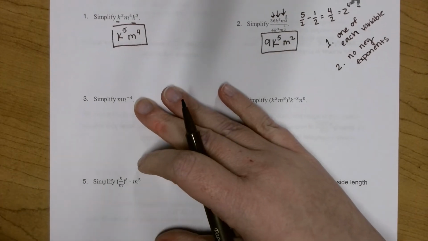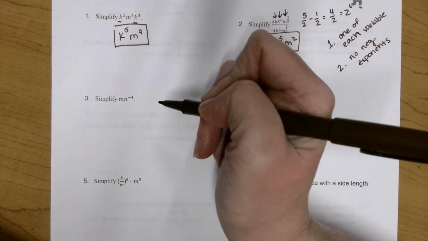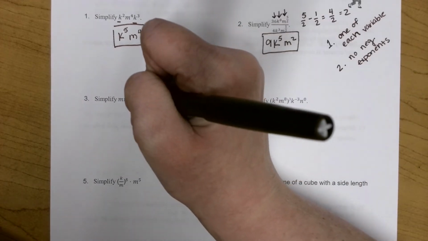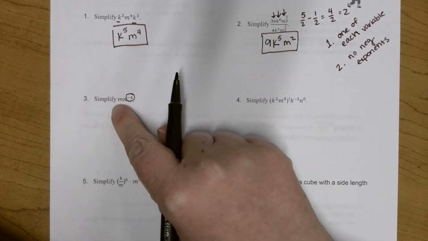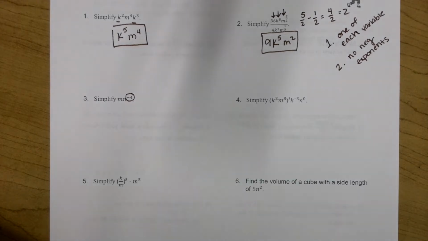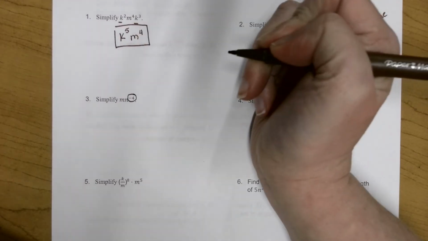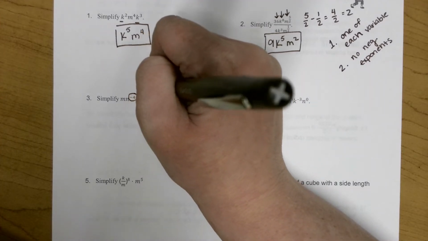Number 3, we want to simplify mn to the 4th. So something to note is that this negative 4, m doesn't have an exponent at all. It has an exponent of 1. This negative 4 only goes with the n. If I wanted that negative 4 to be with the m and n, it would have been written like this.